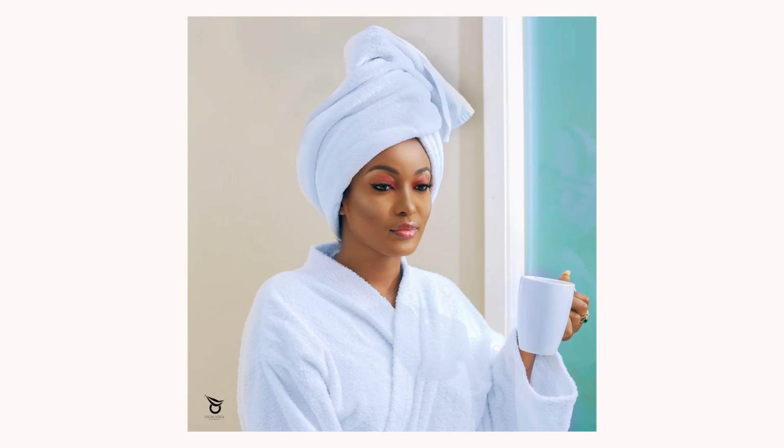Transform your photography from average to extraordinary by next Friday.